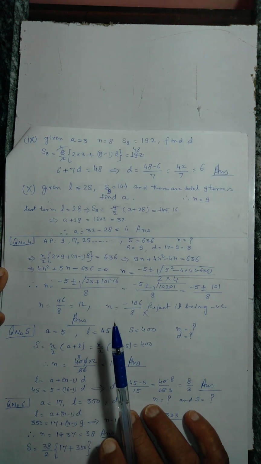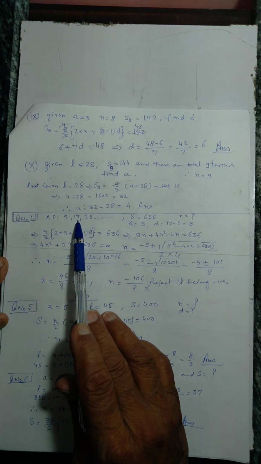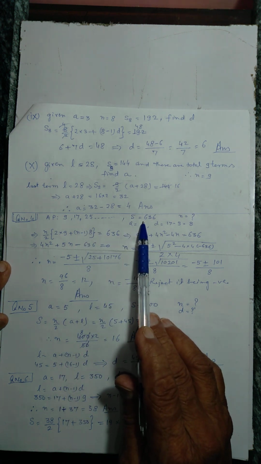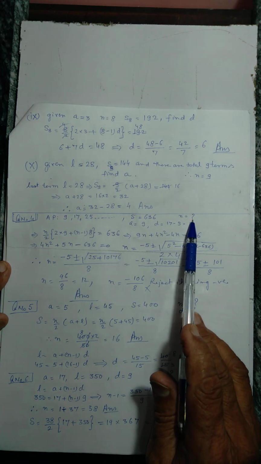Now question number 4 of the exercise 5.3 here. How many terms of AP 9, 17, 25 must be taken to give the sum of 636? You see, the AP, arithmetic progression, is given, that is 9, 17, 25, and the summation is given. We have to find the number of terms. So summation is given, that is 636. We have to find the number of terms here.